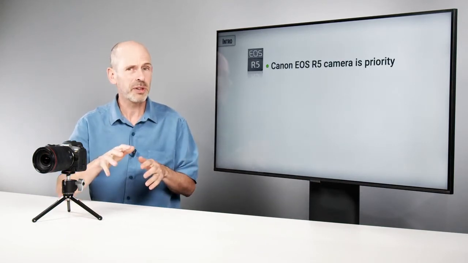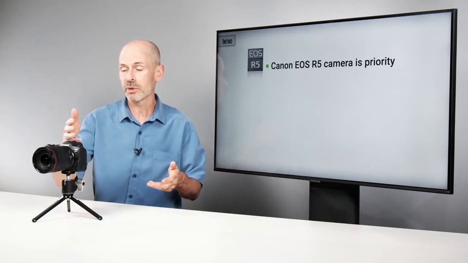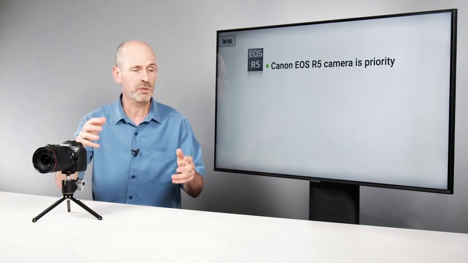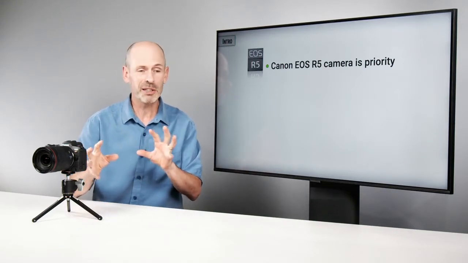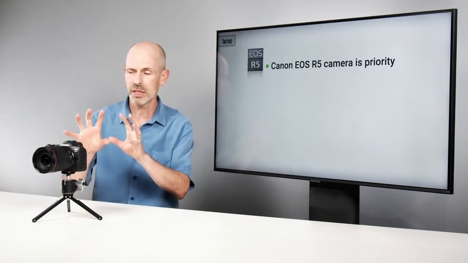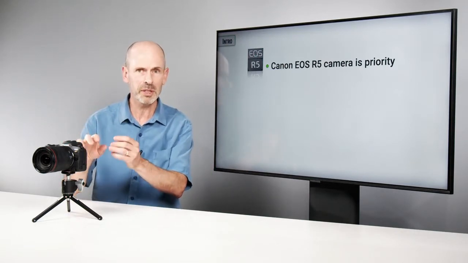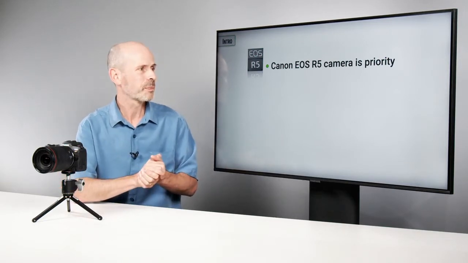First off, this class is about the R5 and not a lot of other things. I know you can hook this camera up to other flash units and do remote flash and groups and stuff. That's great, but that's not what we're going to do. You can do tethering with this, but it involves another piece of device that not everyone is going to have, the same piece. So I'm concentrating on specifically what this camera does with a lens attached.